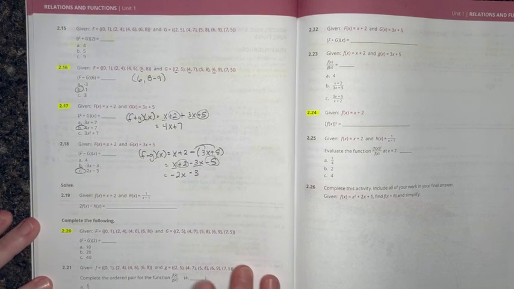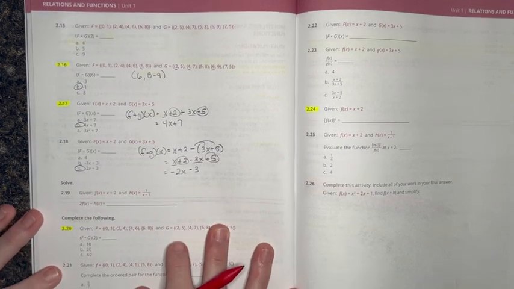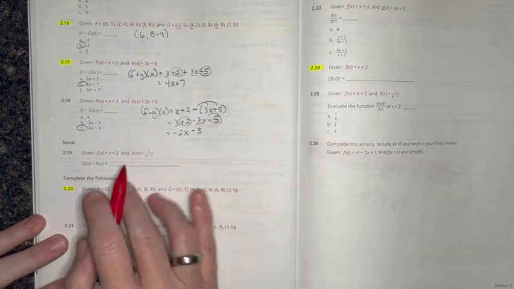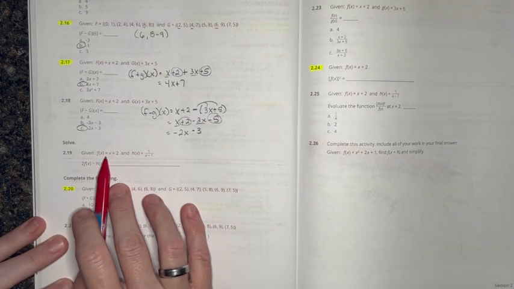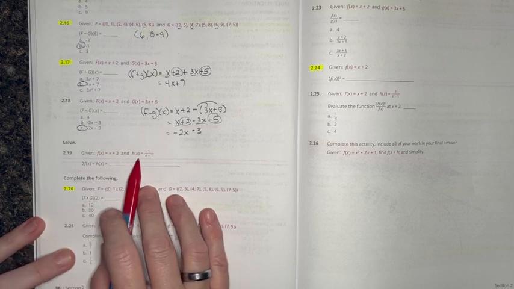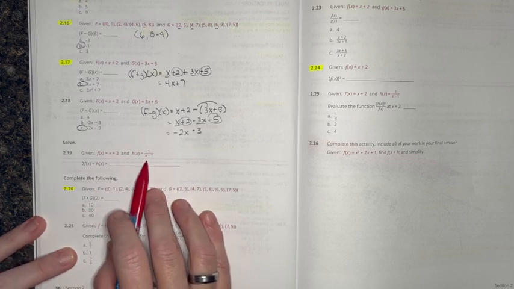Let's take a look at one more here, number 19. Well, I mean, we're going to do more than one, but for now, it says f of x is equal to x plus 2, and h of x is equal to 1 over x minus 1.